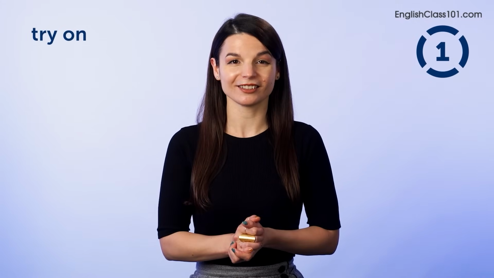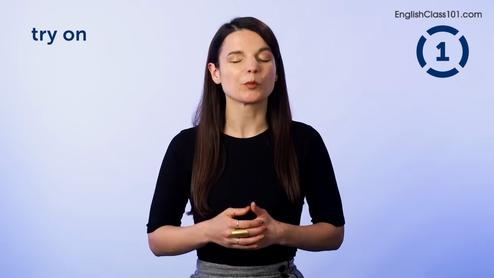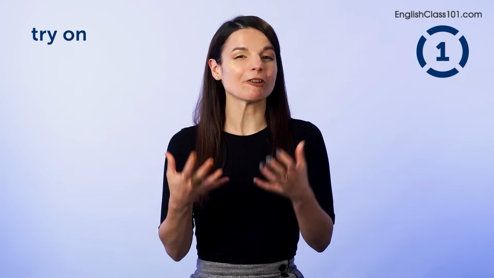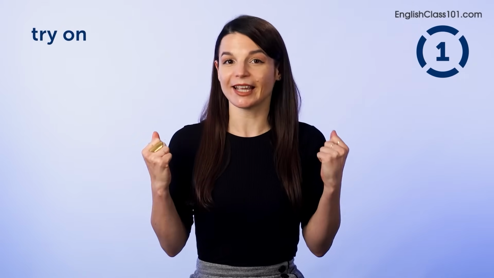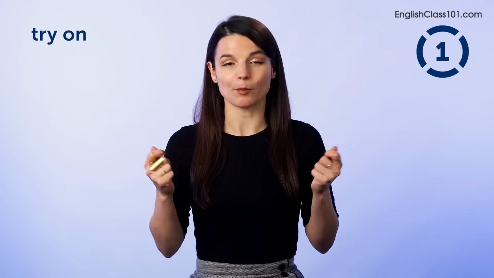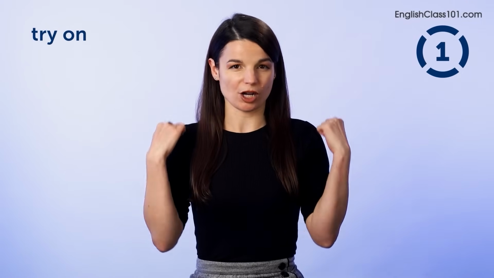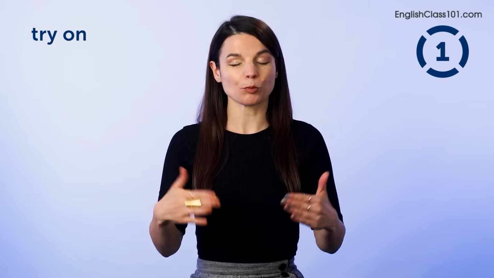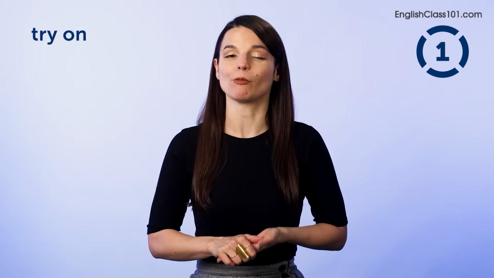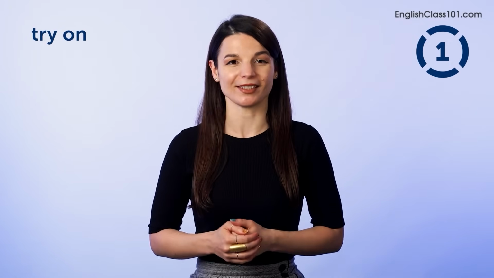The phrasal verb try on is used when we're shopping for clothing. When we want to see if something fits our body or suits something else about us, we usually test it out. And when we test out a piece of clothing, we call it trying that piece of clothing on. We go into the fitting room and put on the shirt or the skirt, and this process is called trying something on.